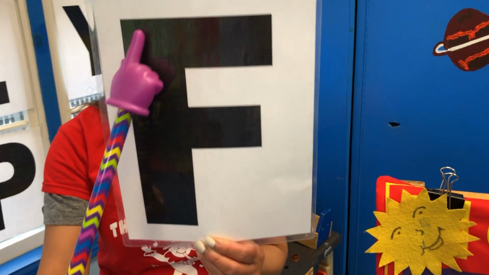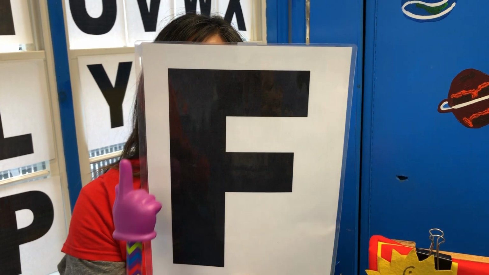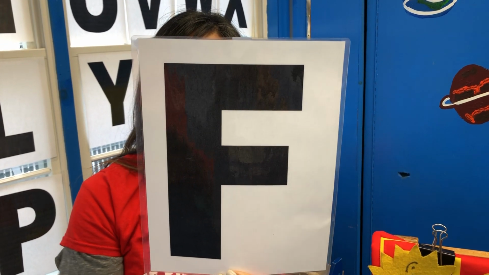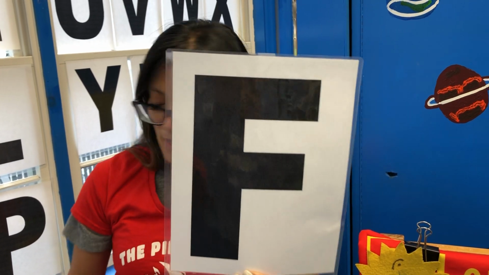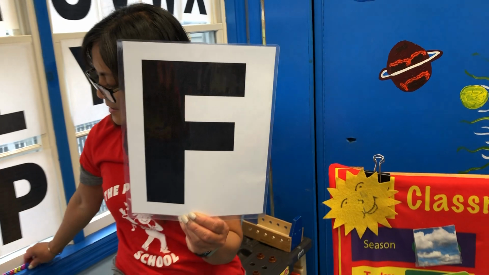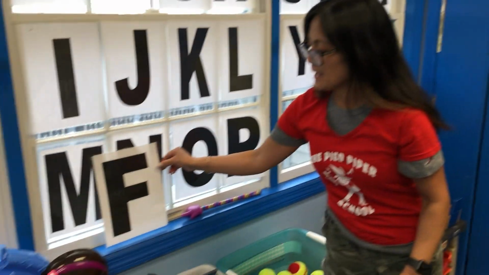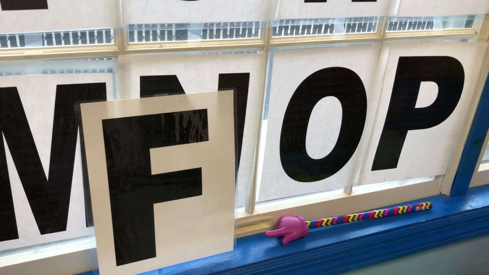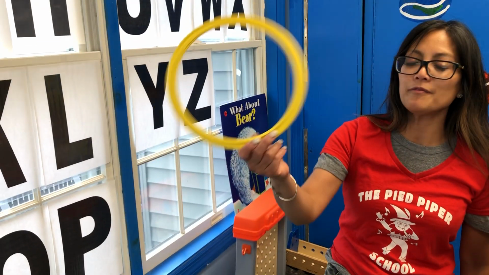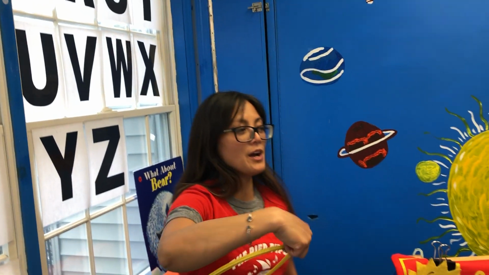You have one line coming down, another line going out, and another line going out. 3 lines is F. Now, F stands for a lot of things, but it makes the sound F. So let's put it down and let's see. A frisbee begins with the letter F. Frisbee. Let's see, Jen. Throw the frisbee. Here we go. There it goes.